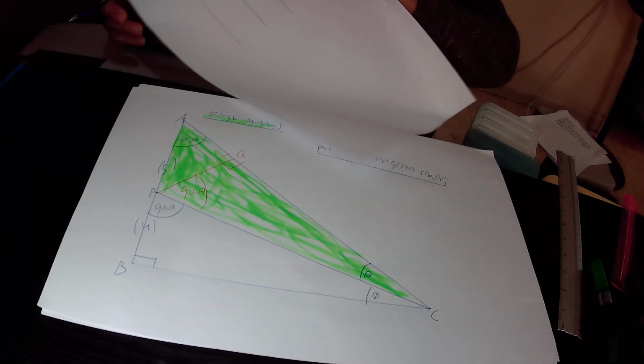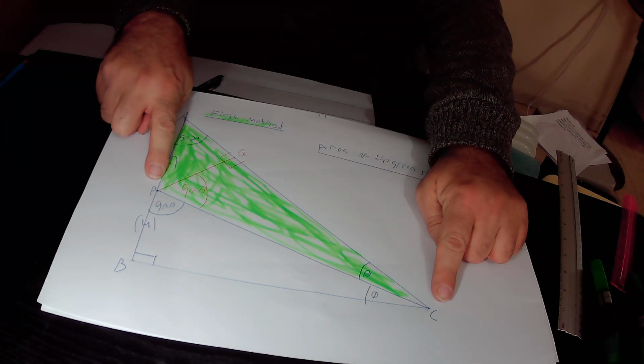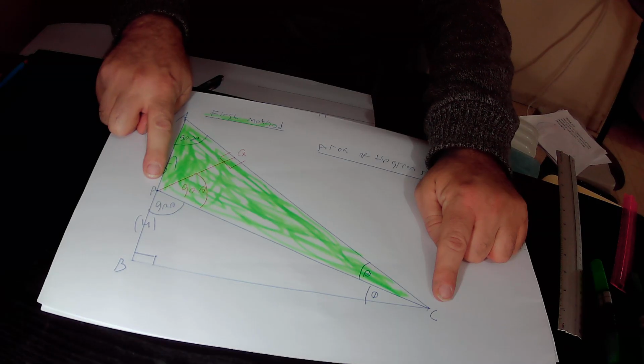In addition, this is side PC, the common side that belongs to both triangles. We can write that PC equals itself, as it is a common side that belongs to both triangles.